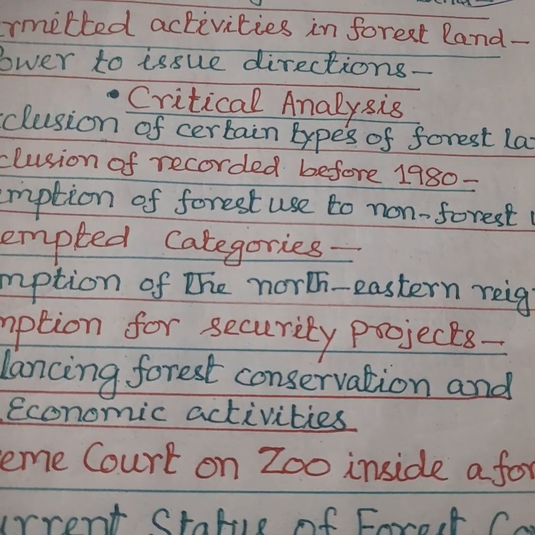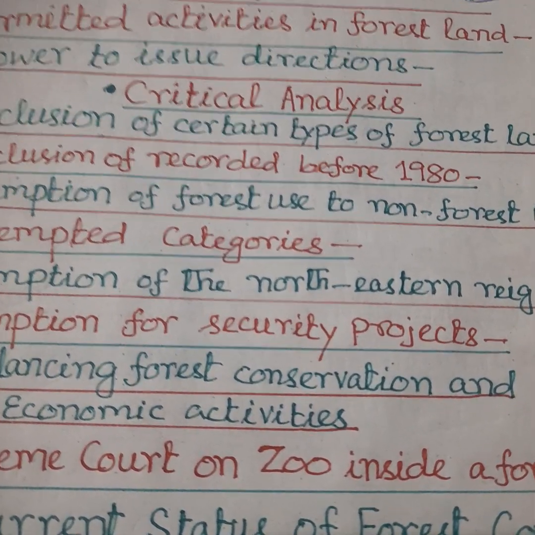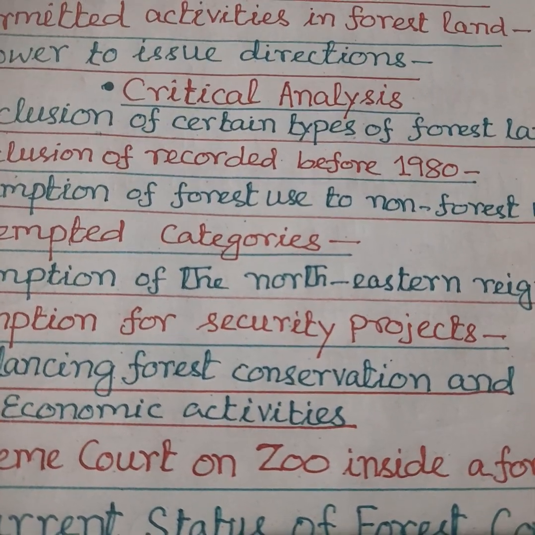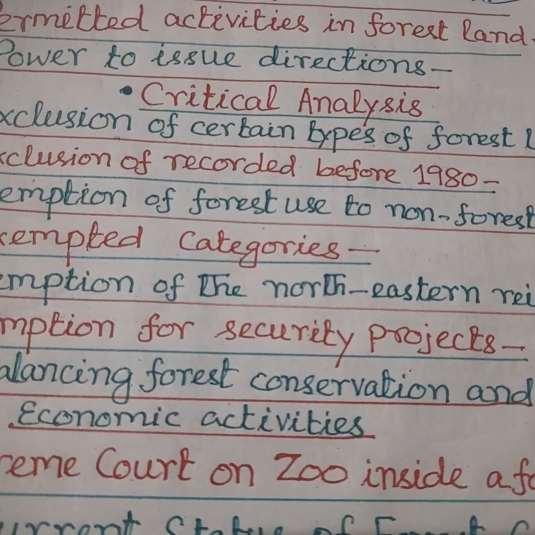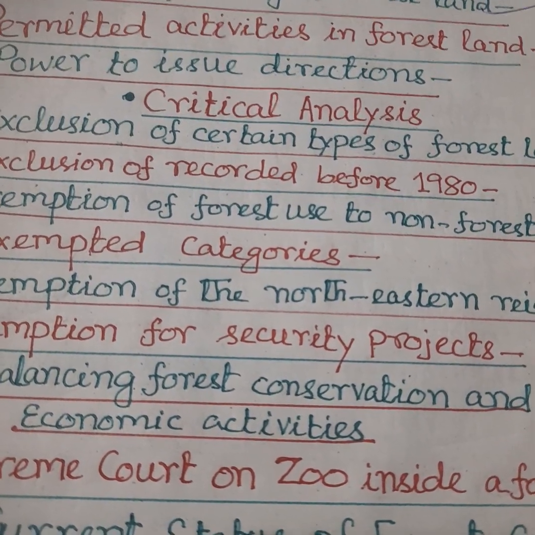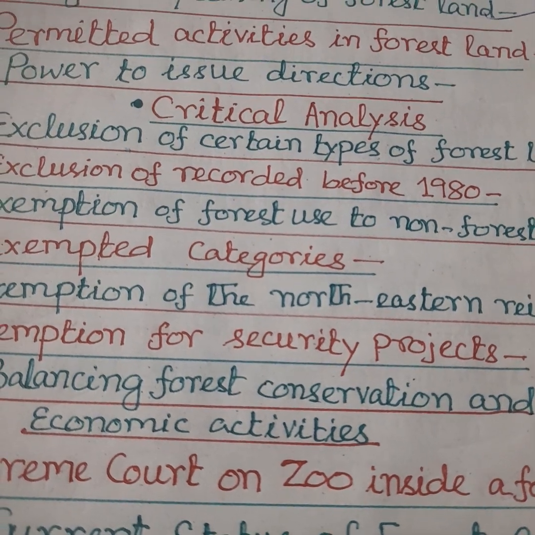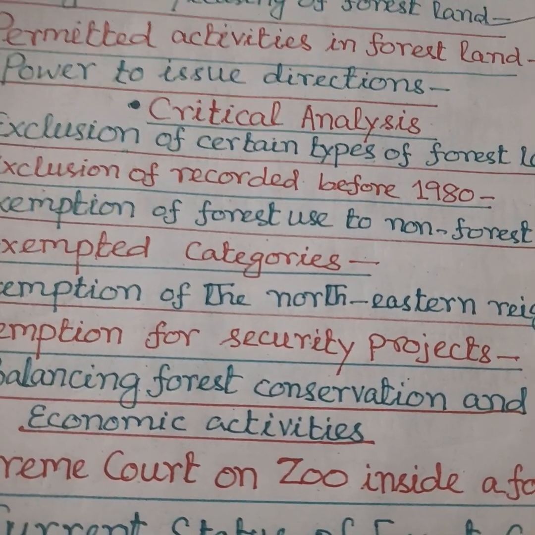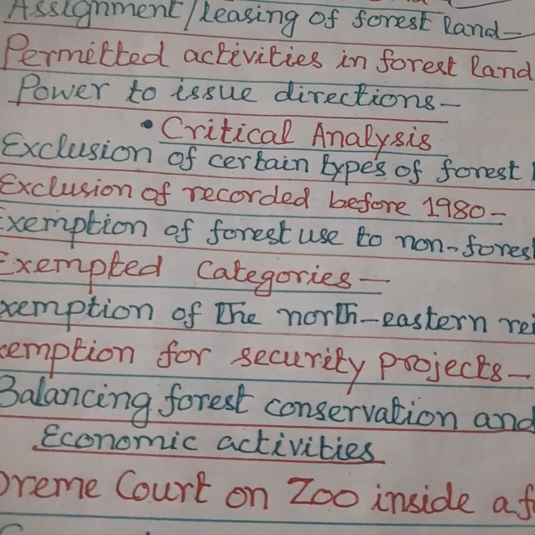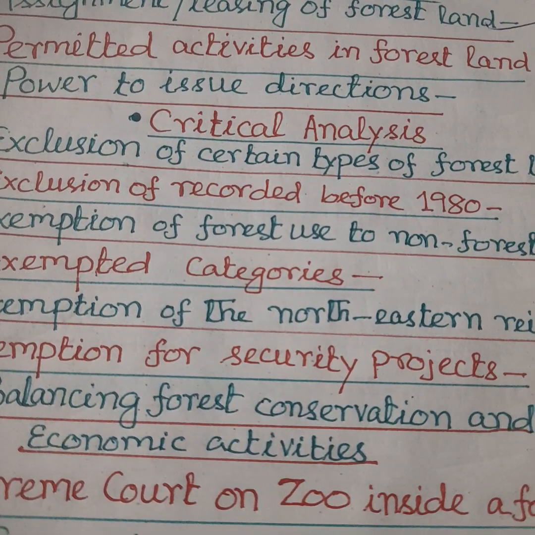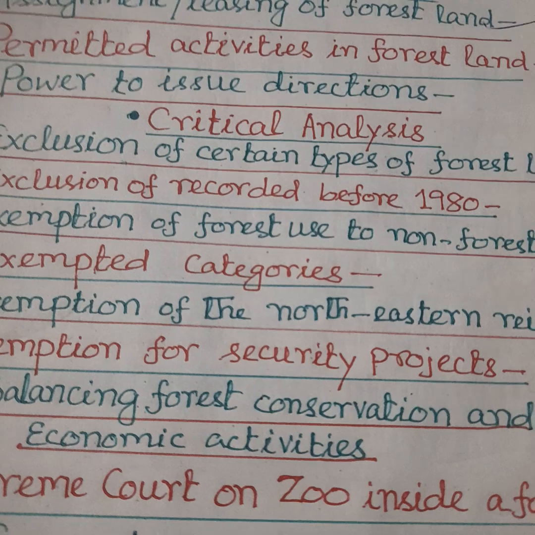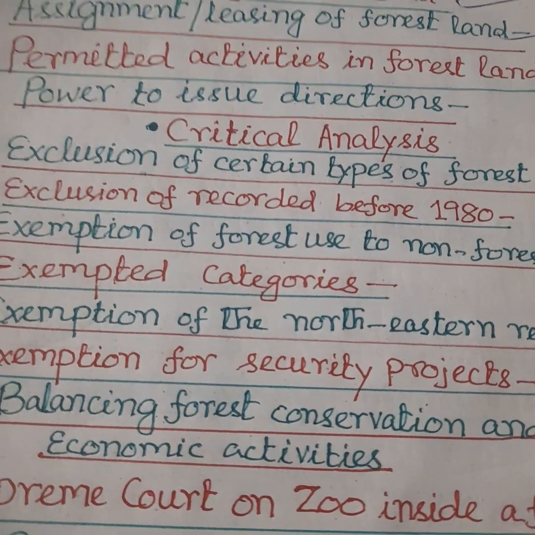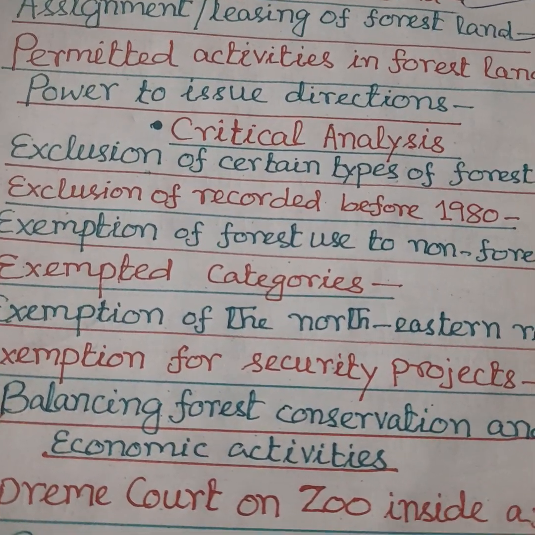The user agency must have explored all feasible alternatives to minimize the use of forest land, and land diverted for some usages, including border security, will continue to be deemed as forest land. The Act does not include such conditions when granting exemptions.